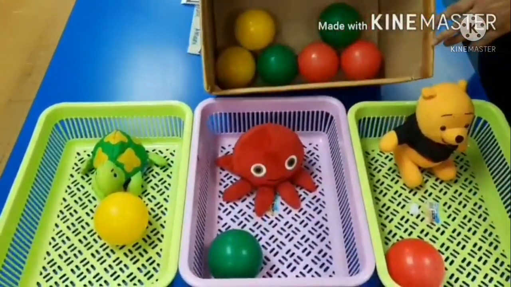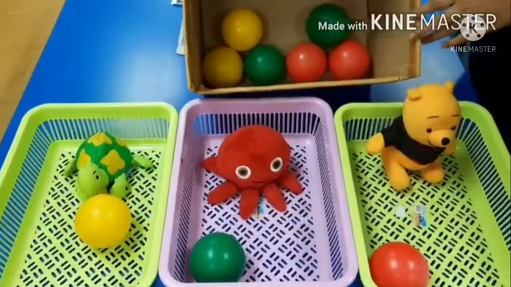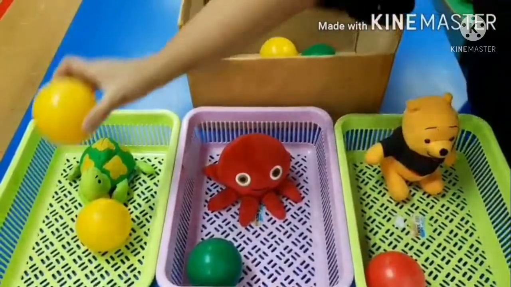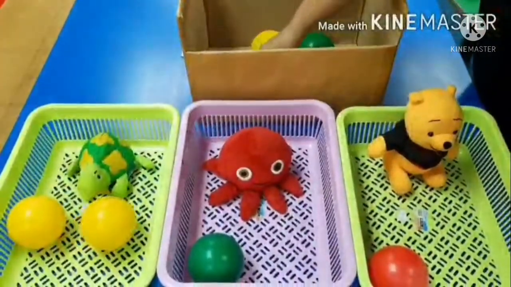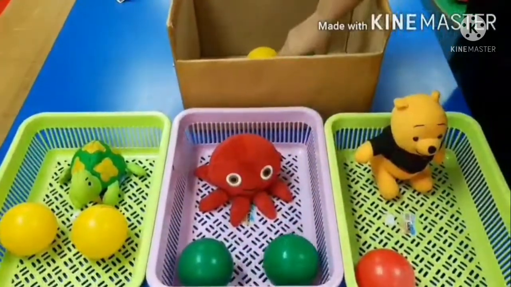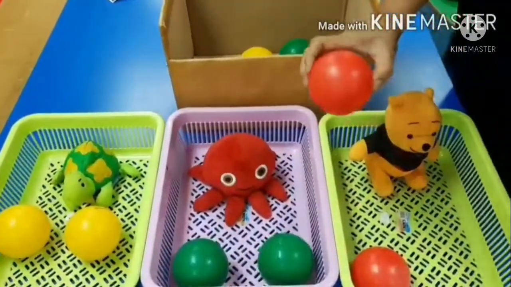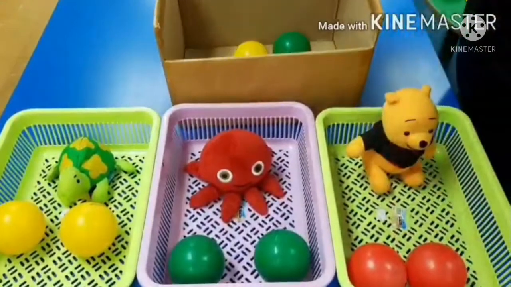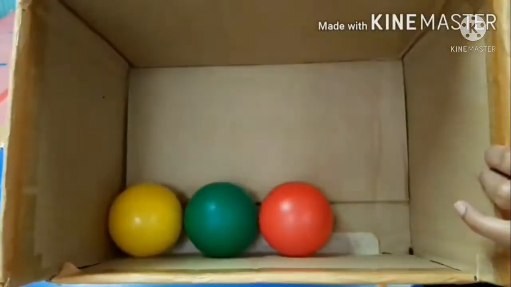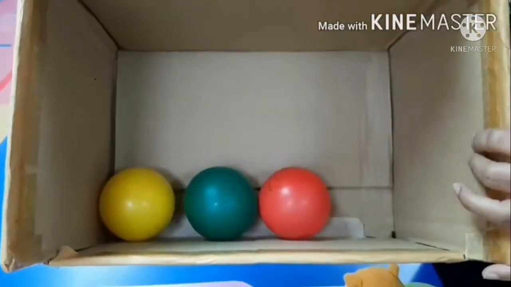We still have a lot more balls to give out, so let's keep giving. Another ball for Mr. Turtle, another green ball for Mr. Octopus, and a red ball for Mr. Bear. We still have 3 more balls left in the box. Shall we give it out to the toys?